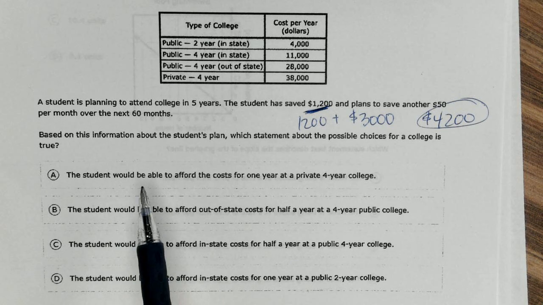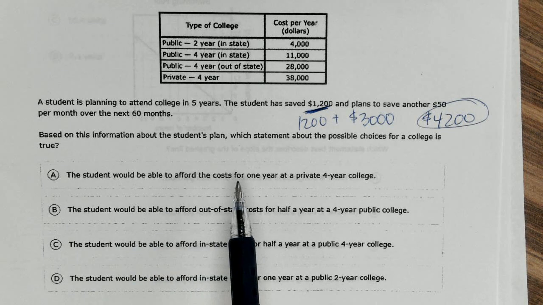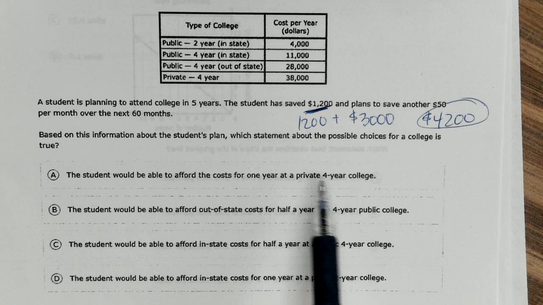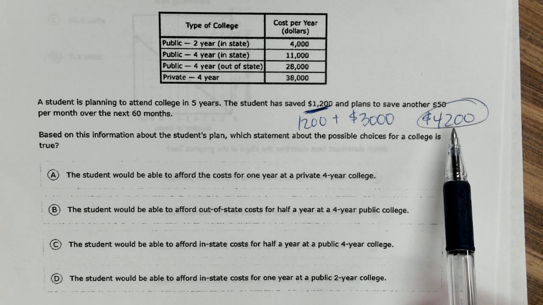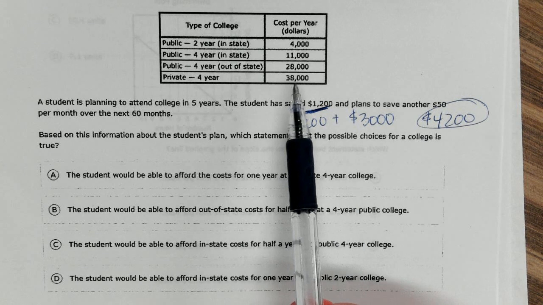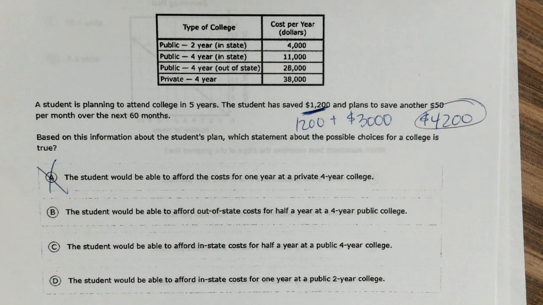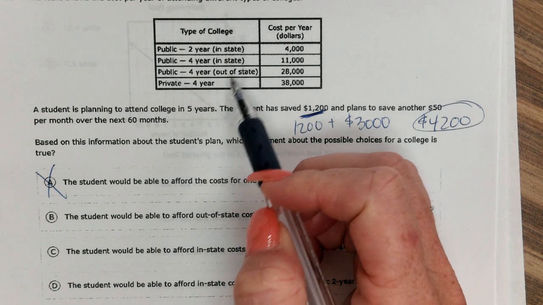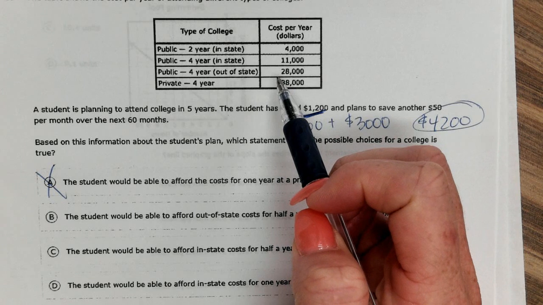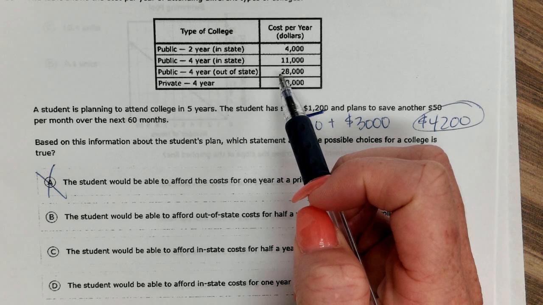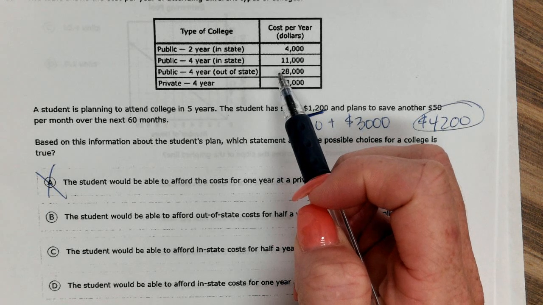A, the student would be able to afford the cost for 1 year at a private school. No, they only have $4,200. How much would they need for a private school? Yeah, they don't have that kind of money. Private school's out. B, the student would be able to afford out-of-state cost for half a year at the college. Well, let's look at out-of-state is $28,000. They don't even have half of that. Half of $28,000 is $14,000. They don't have that kind of money.